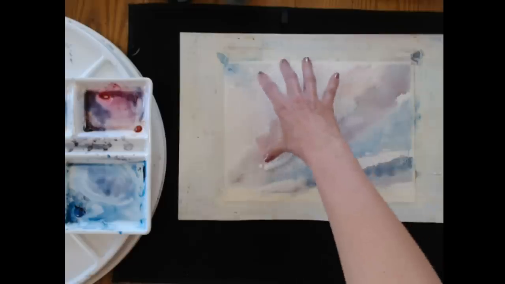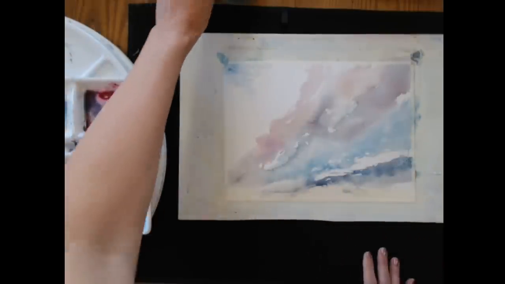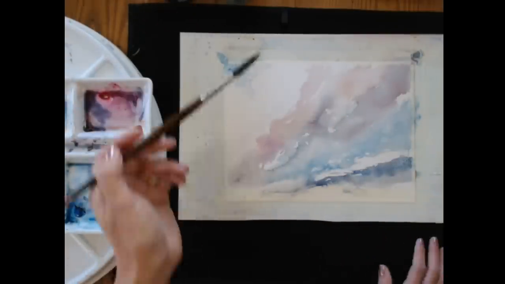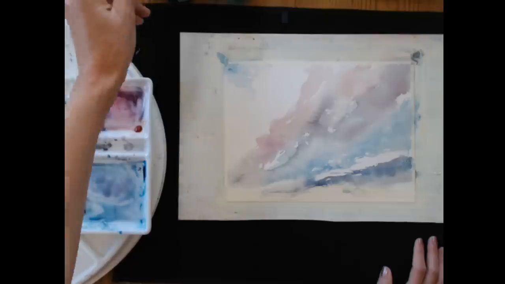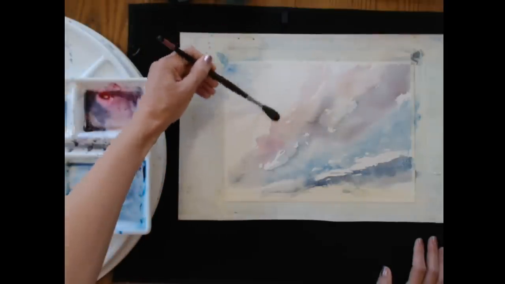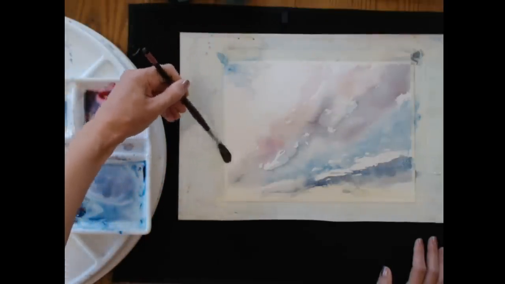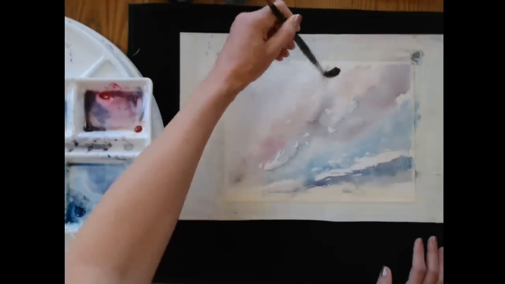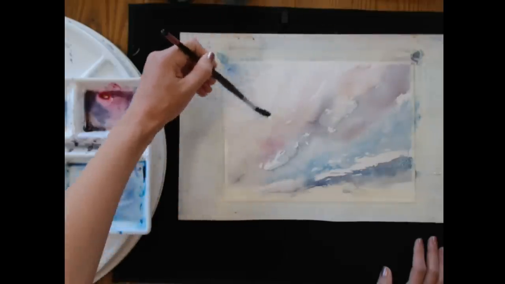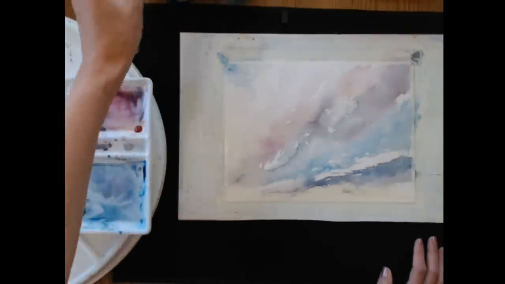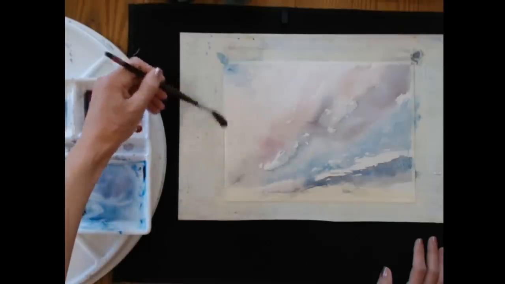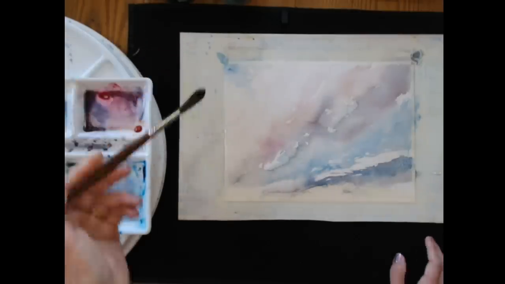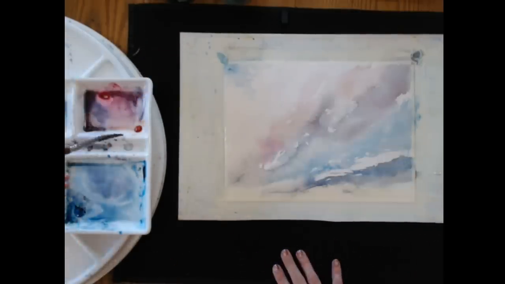Now I haven't worked up in here, and I have a feeling my edges are starting to dry. The values get quite light up in this corner. So we're going to start by just wetting and softening this edge. We'll see how much it has dried and stuck to the page. Mostly it's softening out, so I didn't wait too long. But there is a little hint of an edge there, and I think I can work with that.